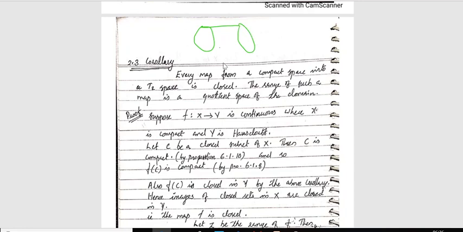Every map from a compact space, so this is compact and this is T2. Now what we want to prove is this map is closed. That means you take one closed set and prove that its image is also closed. So this thing we want to prove.